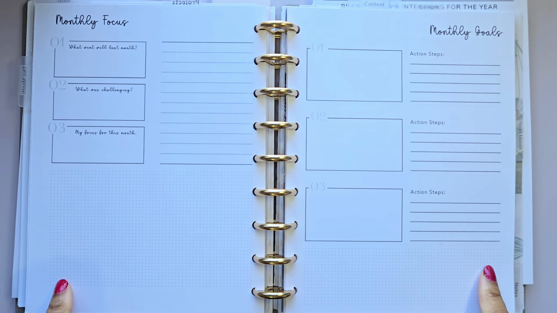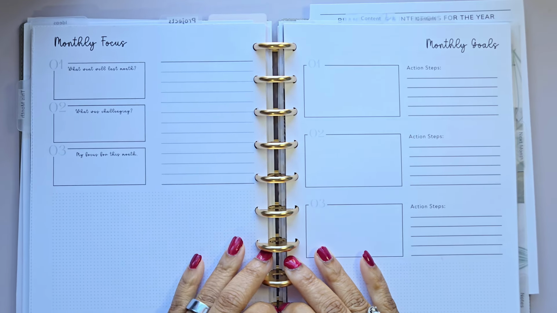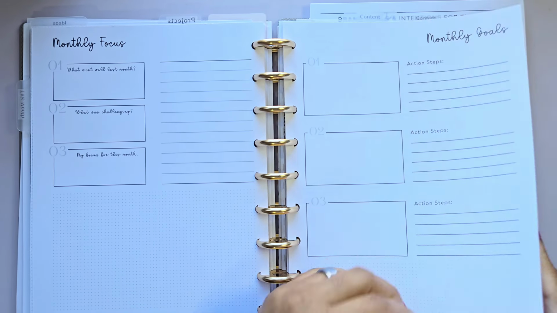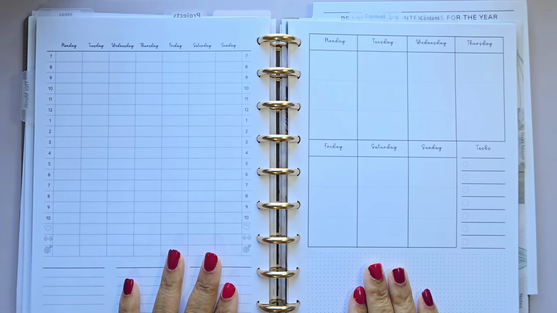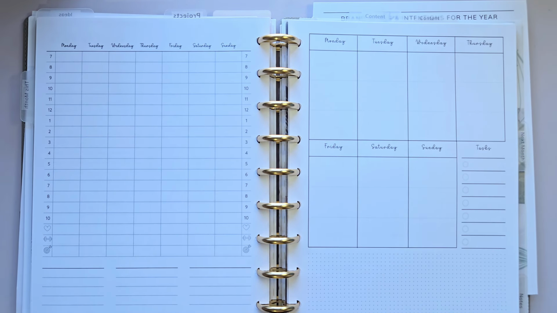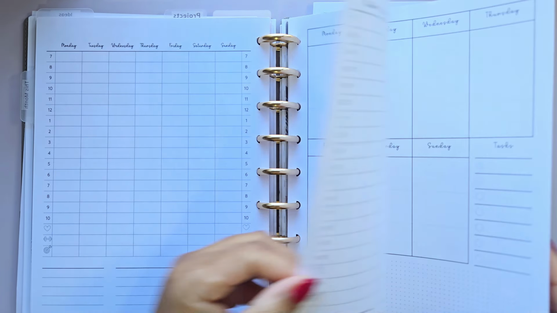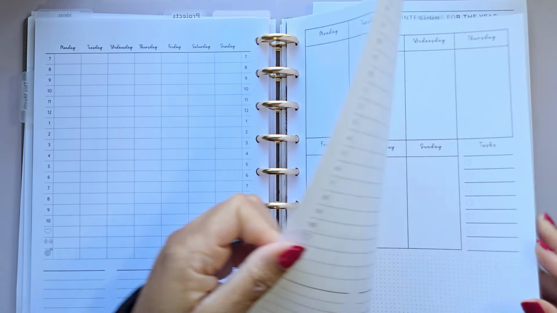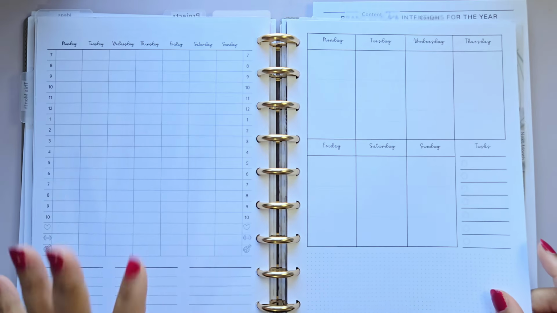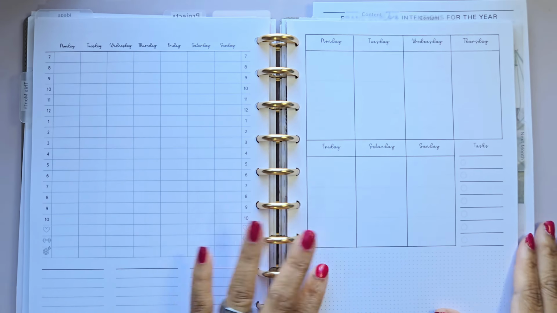Then I get into my monthly dashboard. So I have a monthly focus and my monthly goals. And then we get into my weekly. These are undated. I will date these as I decorate them, and I have enough for 5 weeks. So this is really a straightforward planner setup.